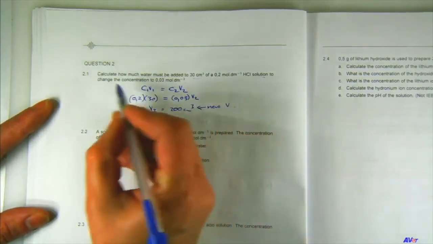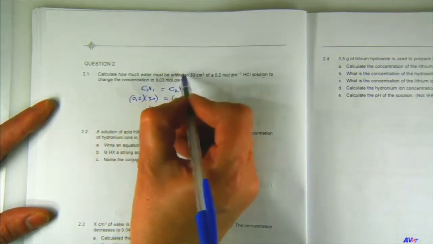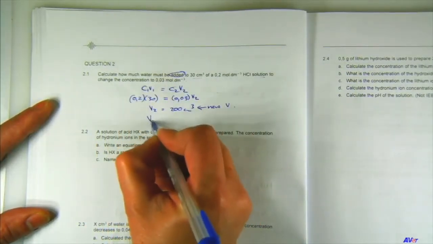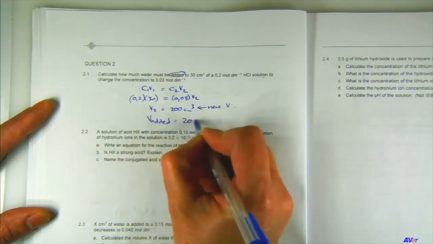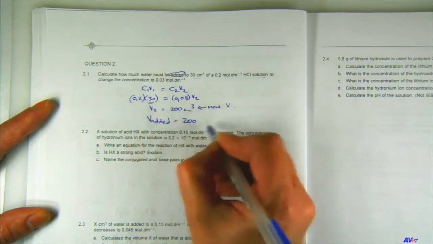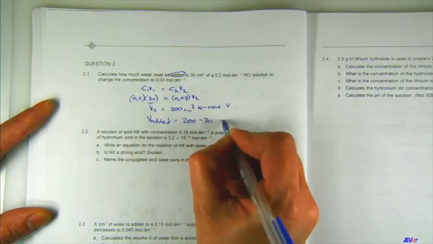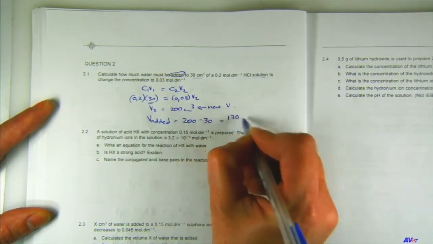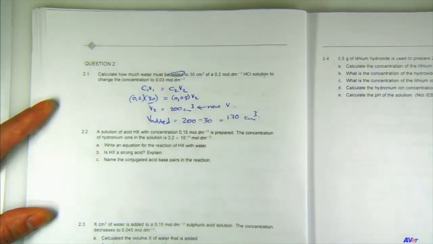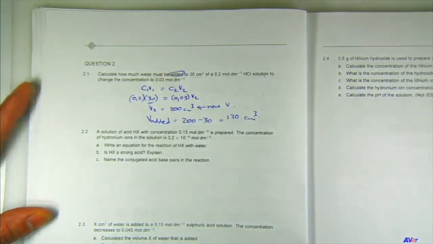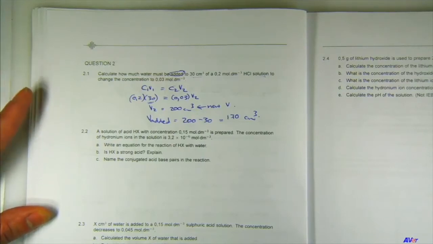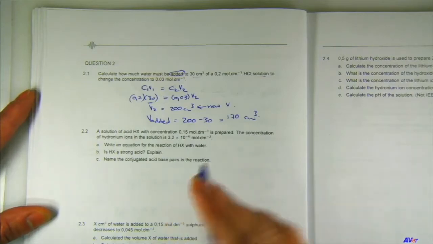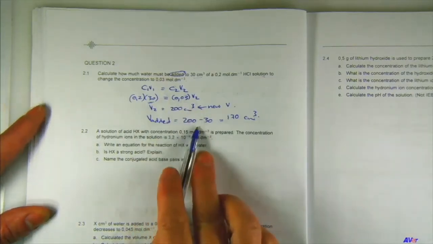They ask me what must be added. So if I know what is added, then I will say I have to end up with 200, but there was already 30 in the container. So I only had to add 170 cubic centimeters. Right. So that is often one of the first questions when you get to titrations, for instance. They have you calculate a new concentration or asking how much water to add.